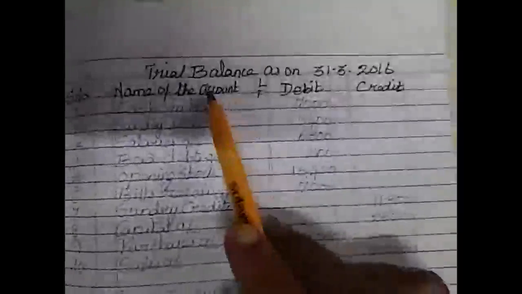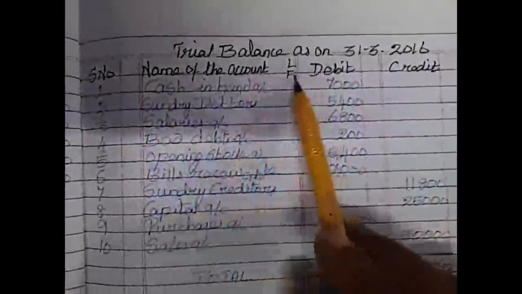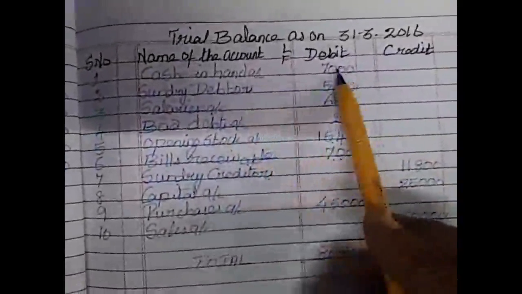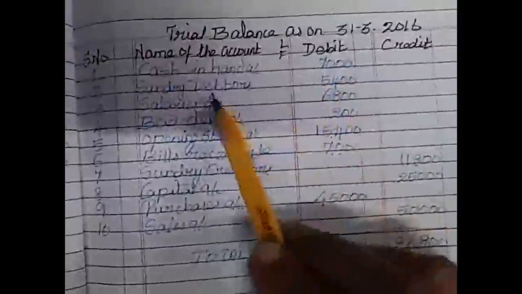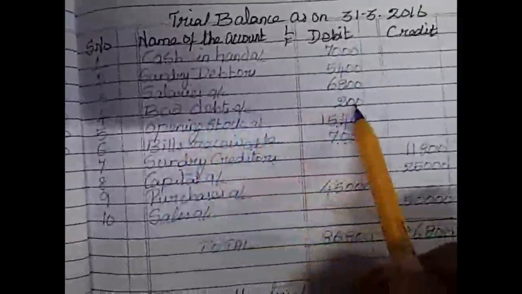So I have to put the heading: trial balance as on 31/3/2016. Serial number, name of the account, LF, debit, credit. So cash in hand is the asset, 7,000 debit. Sundry debtors is an asset. It should be debited, 5,400. So salary is an expenditure. It should be debited, 6,800. Bad debt is an expenditure.